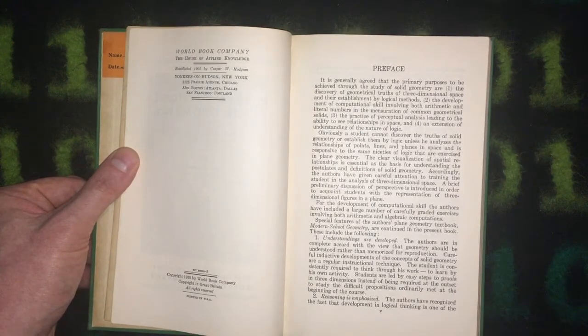Special features of the authors' plane geometry textbook, Modern School Geometry, are continued in the present book. These include the following. Understandings are developed. The authors are in complete accord with the view that geometry should be understood rather than memorized for reproduction.